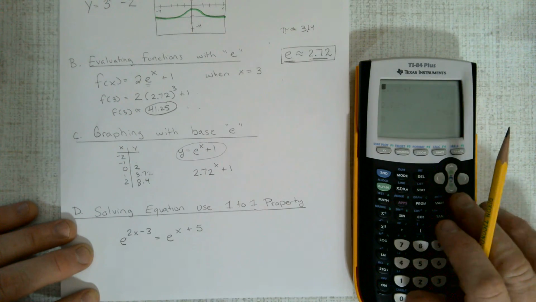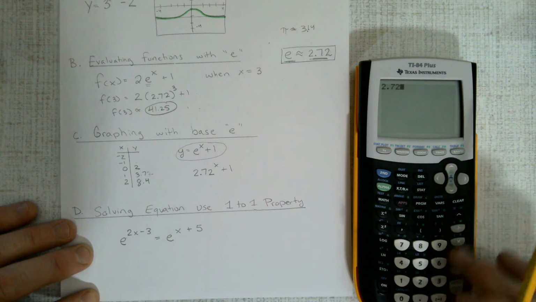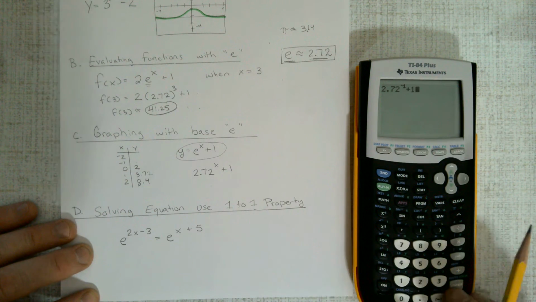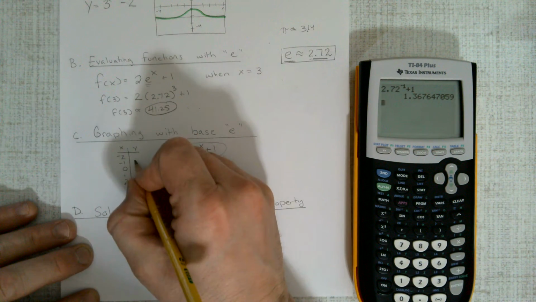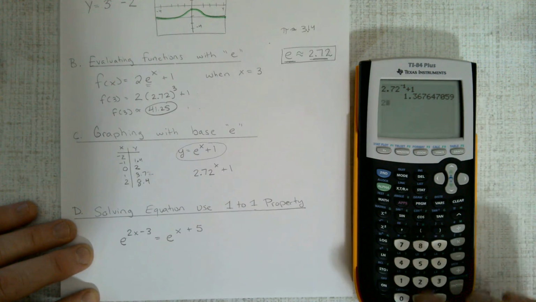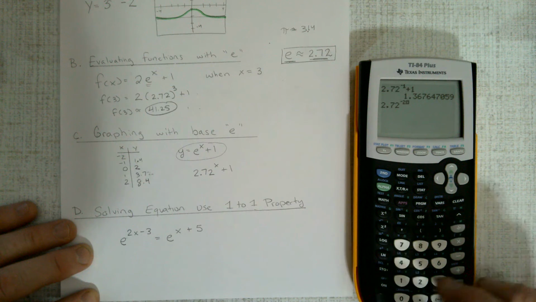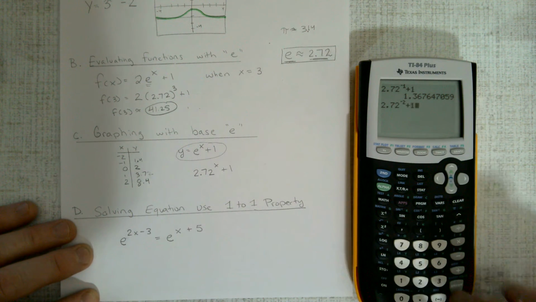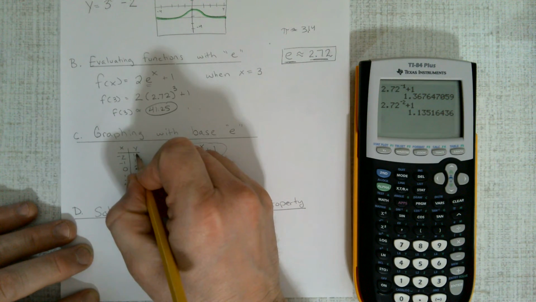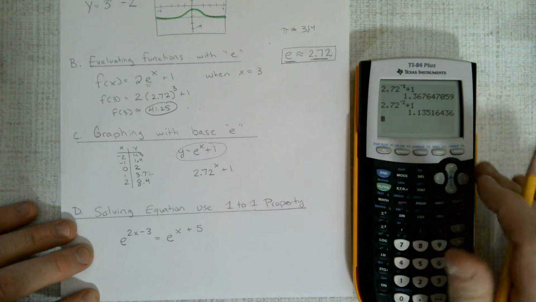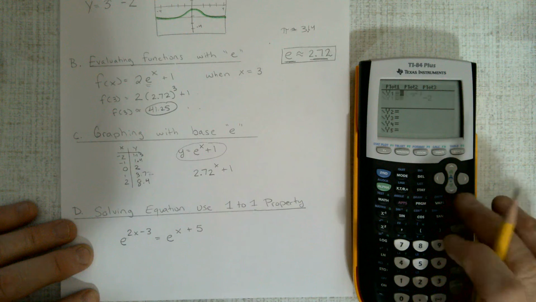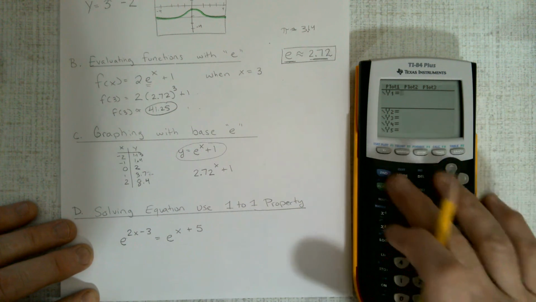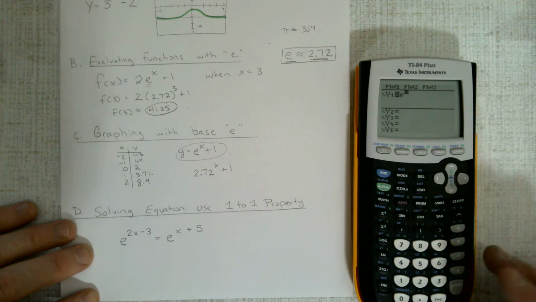And now let's go ahead and do 2.72 raised to the negative 1 power plus 1. 1.4. And same thing, 2.72 raised to the negative 2 power plus 1, and it's 1.3. Alright, let me go ahead and graph this just to show you what it looks like. If I clear this out and I type in y equals e, I have an e button on my calculator.